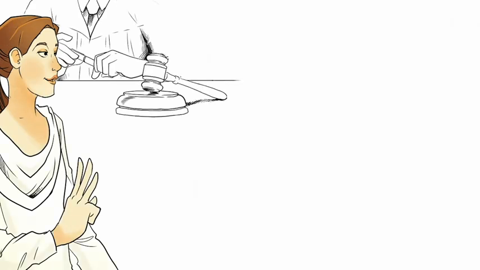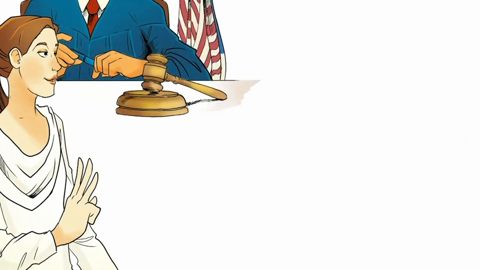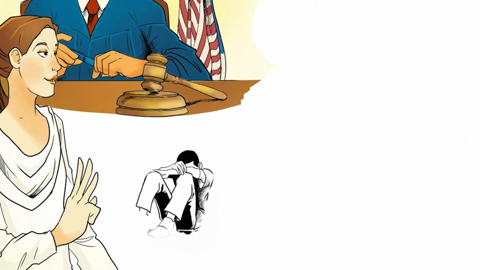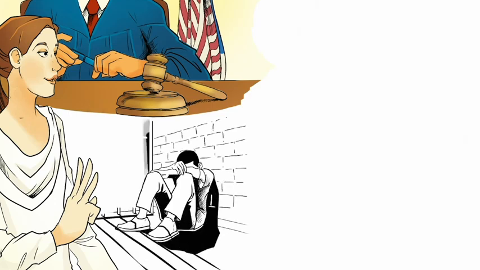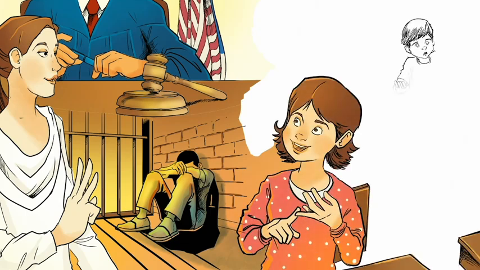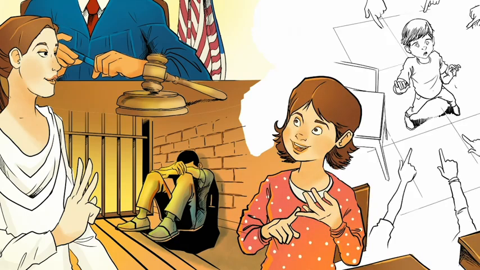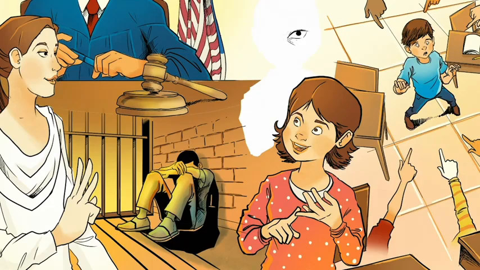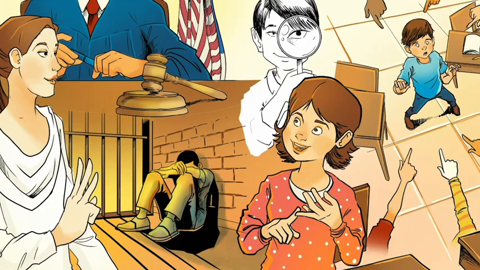Thirdly, the law must be transparent, predictable, and non-arbitrary. Everyone has the right to a fair trial and to the presumption of innocence. Unfortunately, however, millions of people around the world are still jailed without a trial. For example, just because we might think that one student might have behaved violently, we cannot punish them without an investigation and evidence.